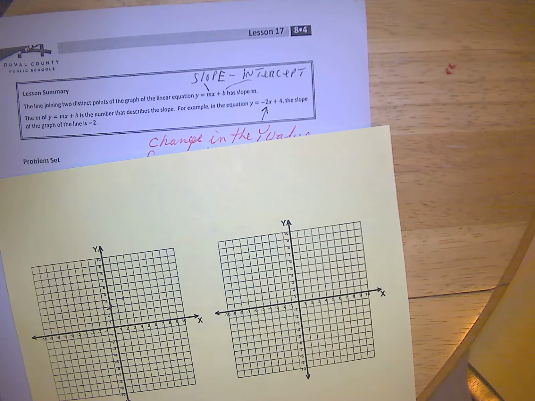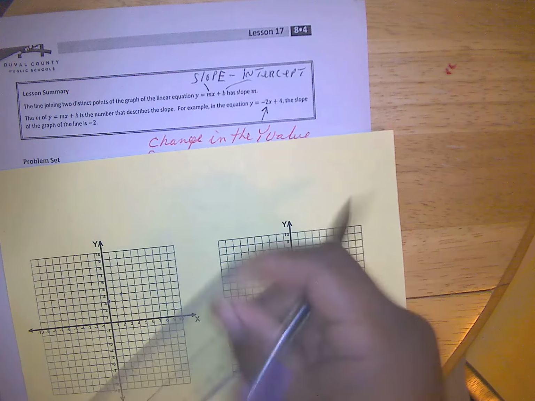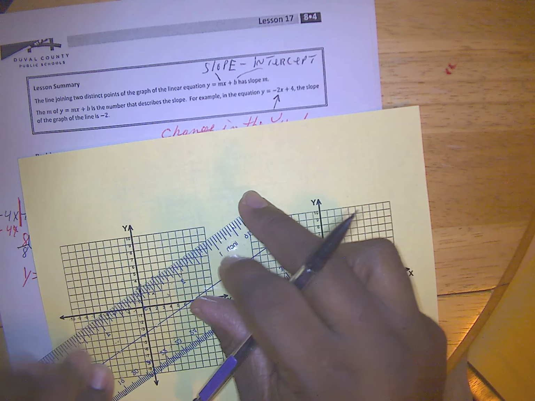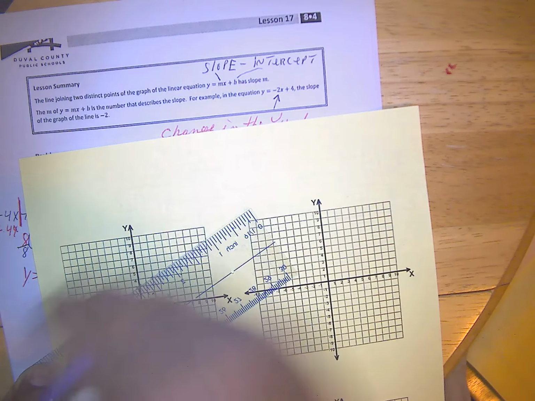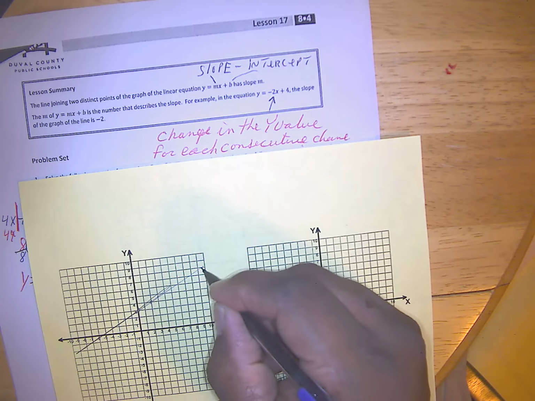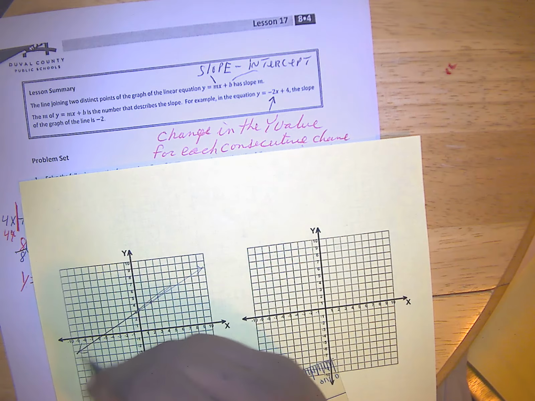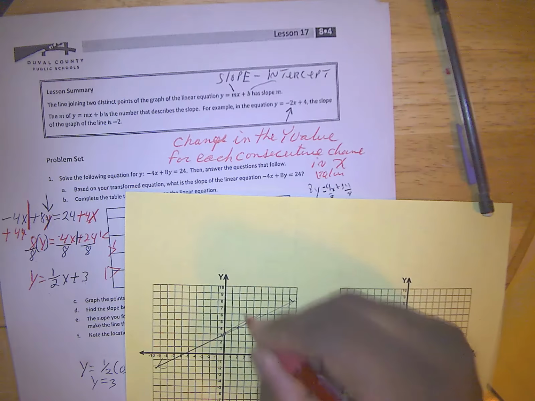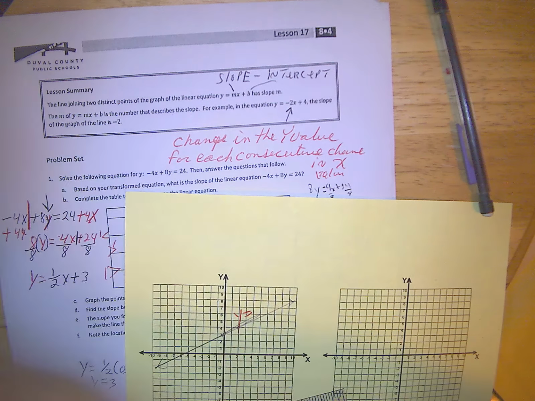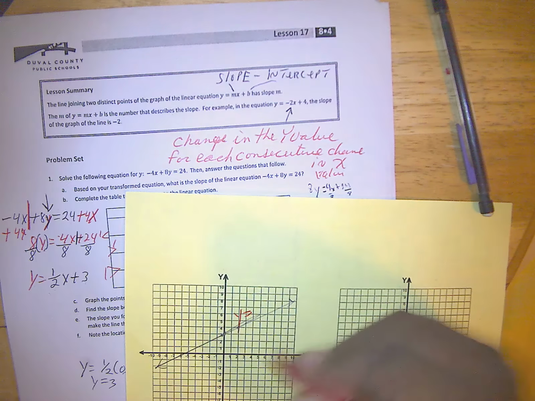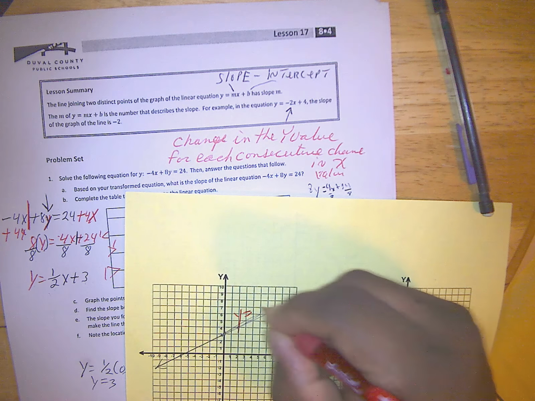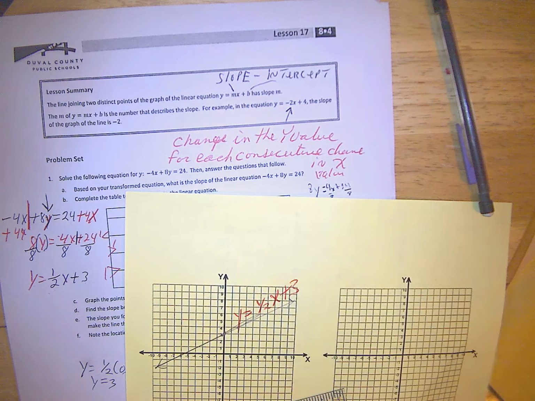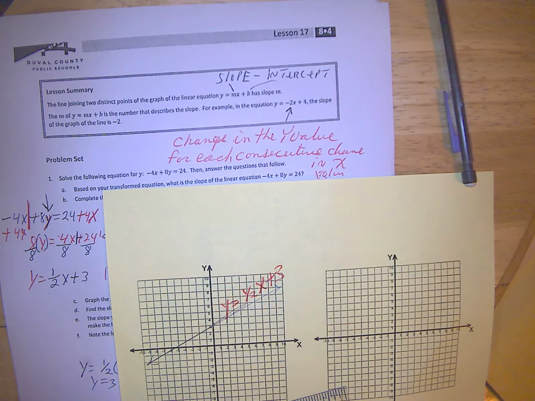Now here is the actual easy part. You just connect your 4 points, and you draw your line through the graph. You don't draw a line segment, you draw it through the graph. And here is the even easier part. You write on this that this is the graph of y equals 1/2 x plus 3. Now you can do that, and it's relatively simple.